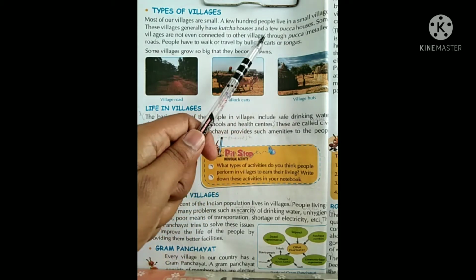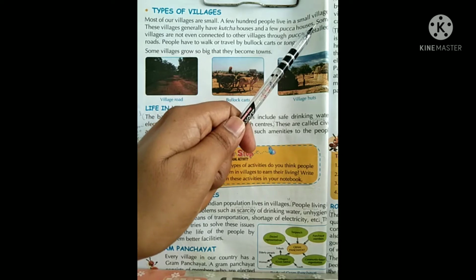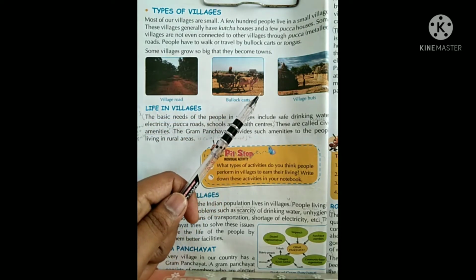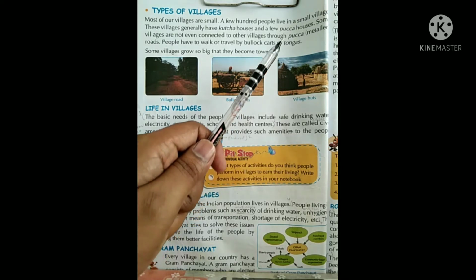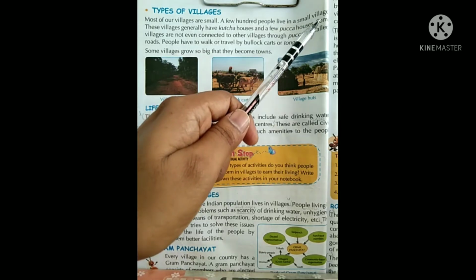That is village huts. See, like this, they can only build kacha houses, isn't it? And only a few pakka houses can they build with cement and other things, stone. Only a few houses you can see that are pakka houses.